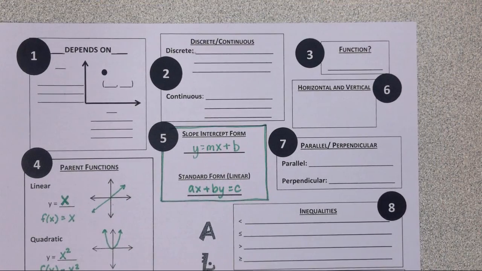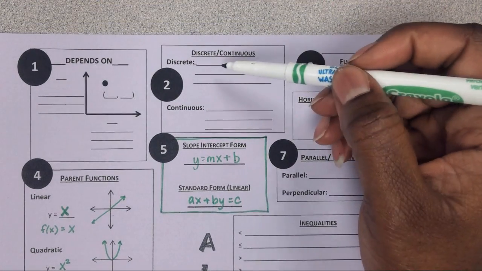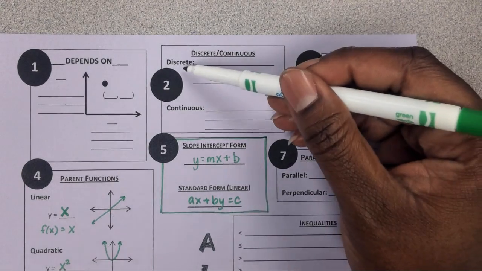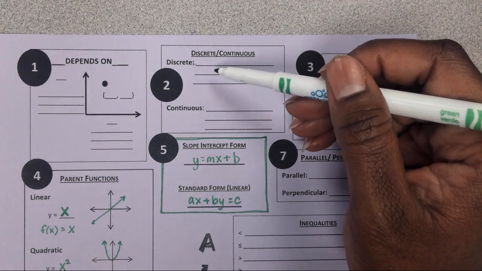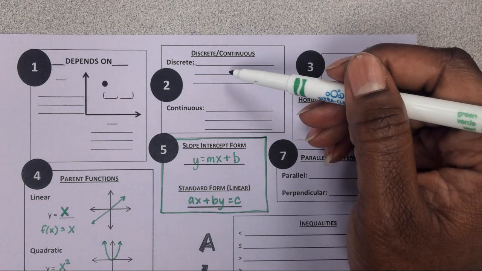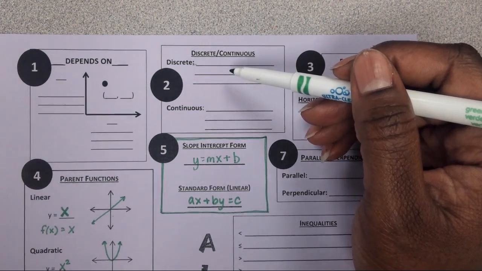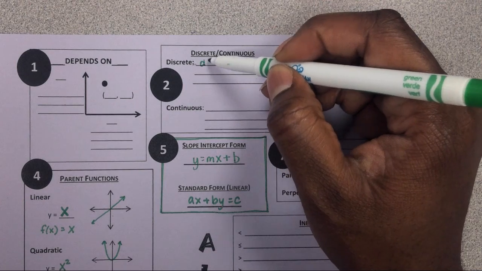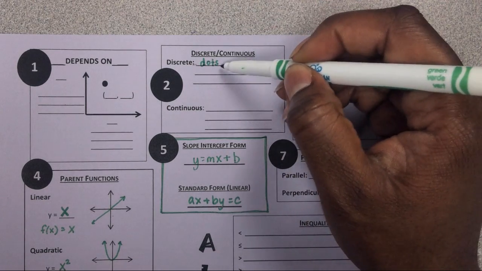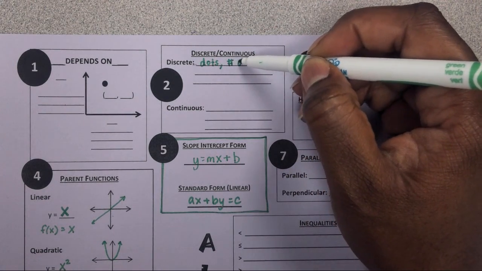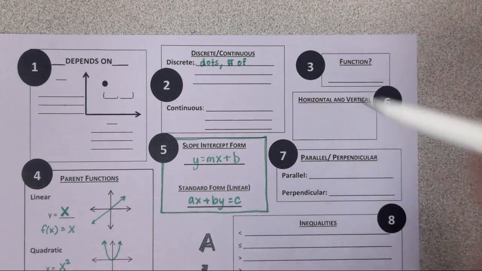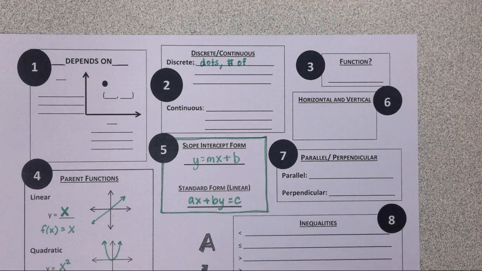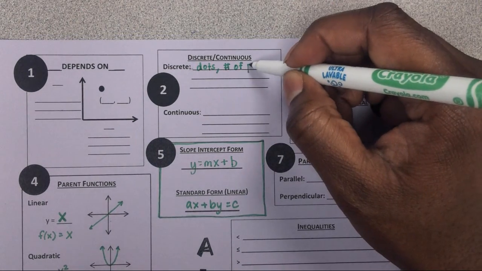All right. Let's see here. Can somebody give me an example of discrete, or how do you know it will be discrete? It will have dots. You said number of something. Number of people.